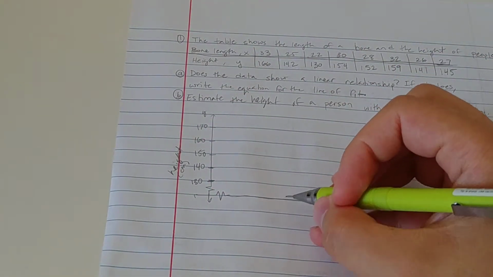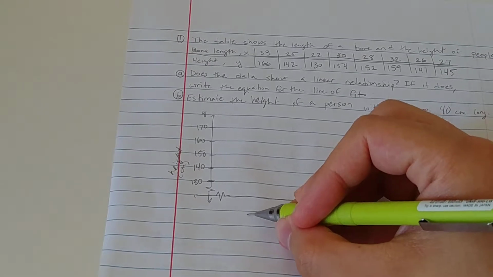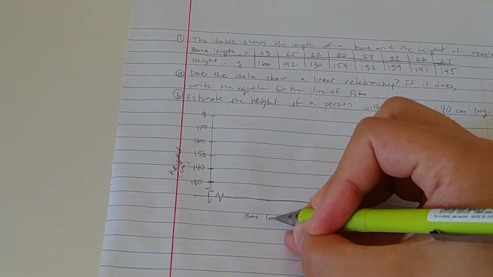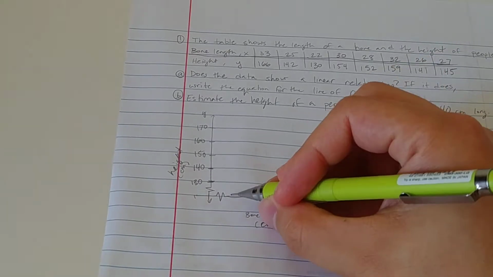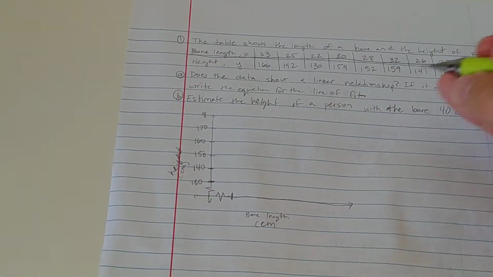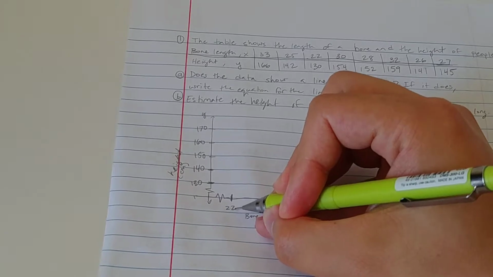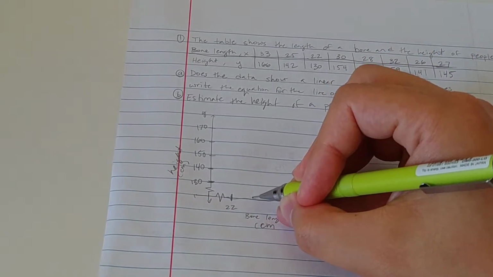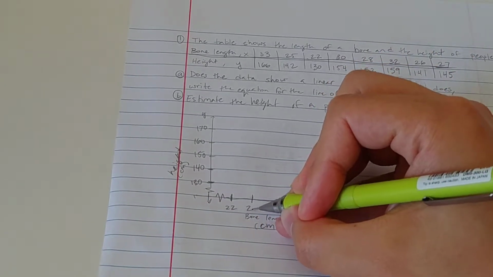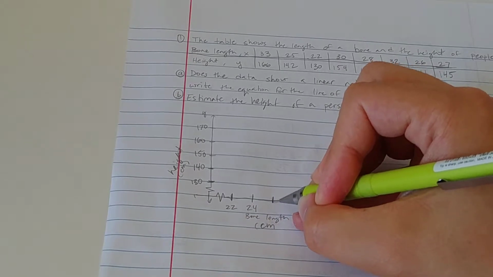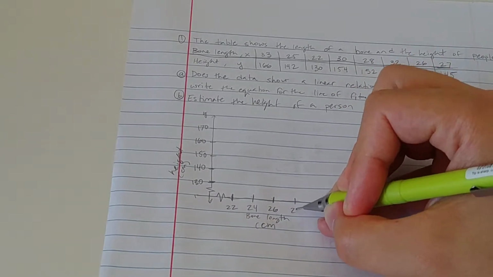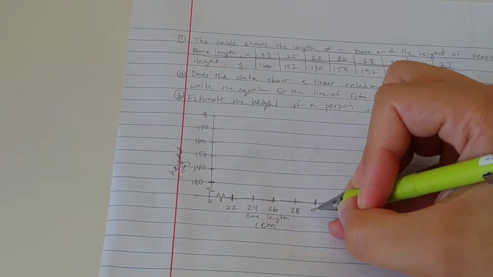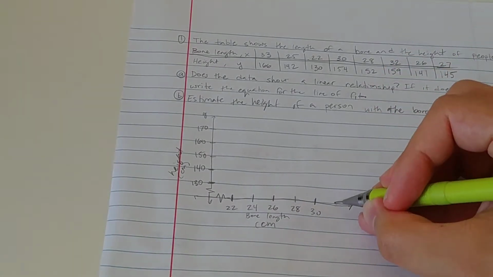And for our x, this is going to be our bone length. And it's also in centimeters. And like I said before, smallest one is 22. Let's start there, 22, and we'll go by 2s. 22, 24, 26, 28, 30, 32.